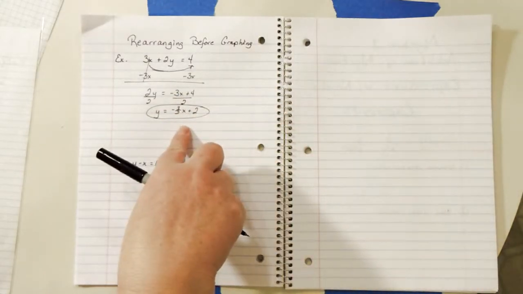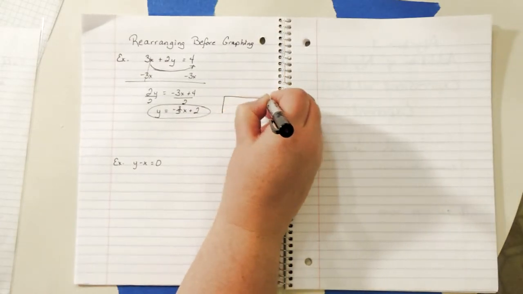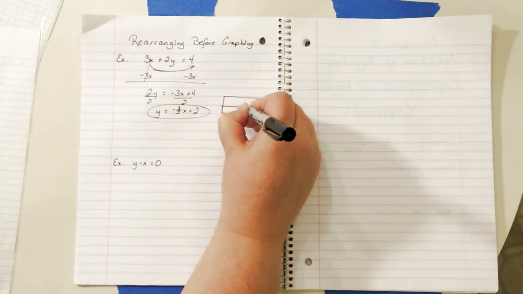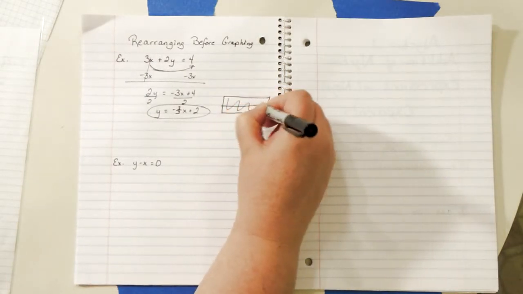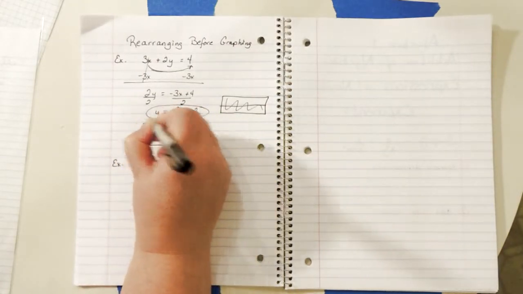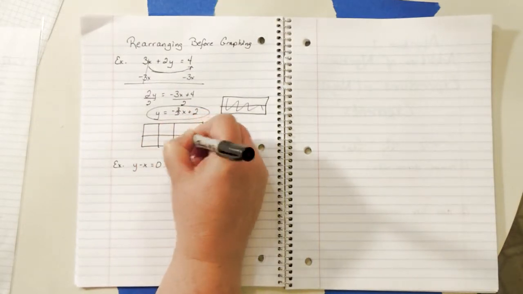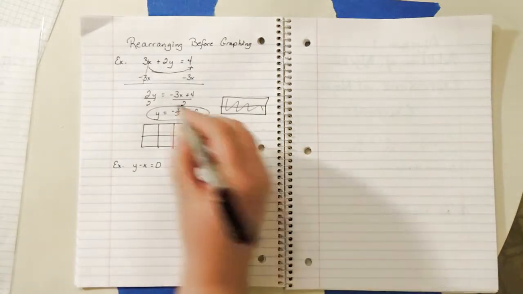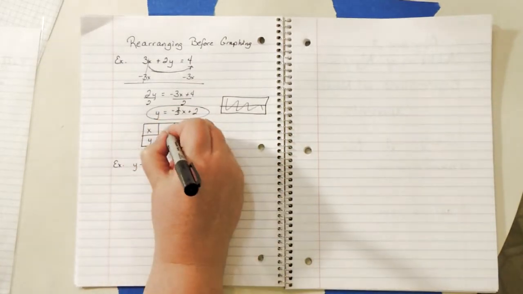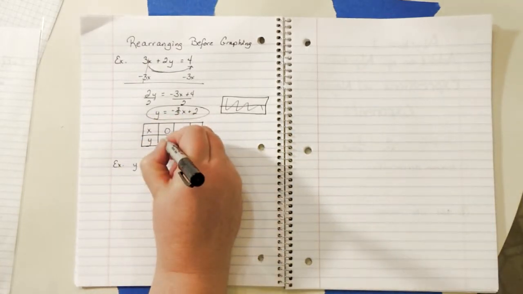Okay, now in order to graph this, we need to find some convenient points. I'm going to make our handy dandy little chart here. I'm going to make my chart bigger. This will be easier for you to see, I think. Alright, I want 3 points to graph. Here are the x's, here are the y's. Let's start with x equals 0. If x equals 0, then y is going to equal 2.